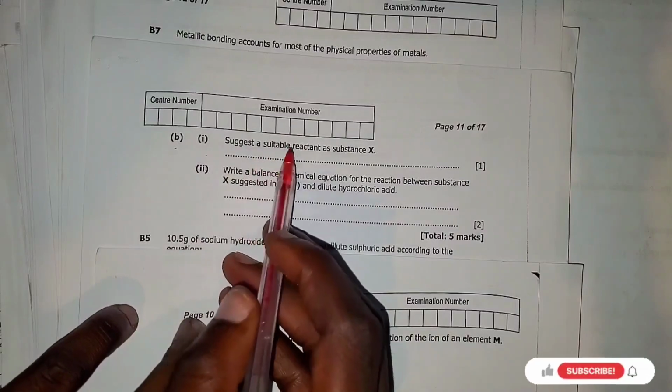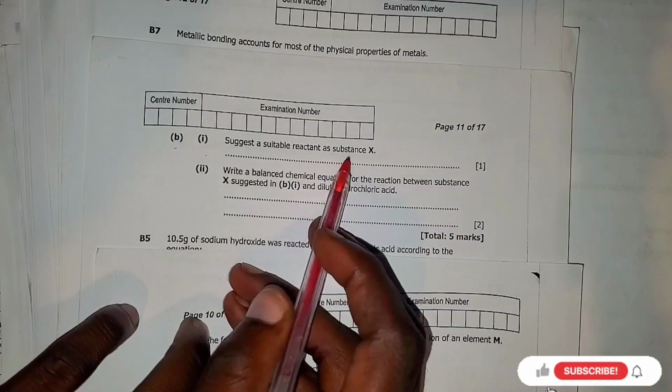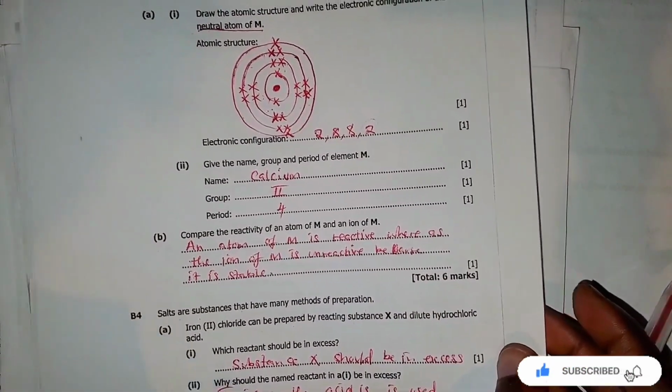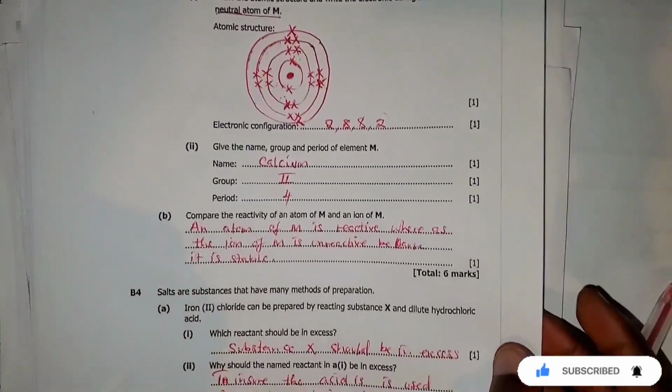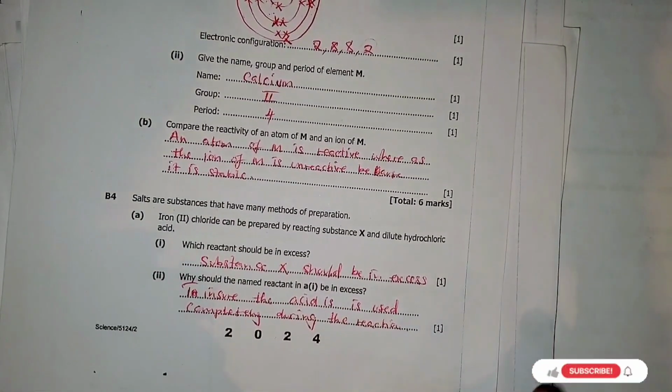Then the other question, B1: suggest a suitable reactant as substance X. Now look at this, you need to be very careful here.